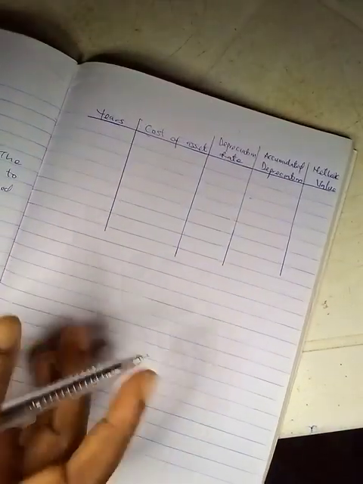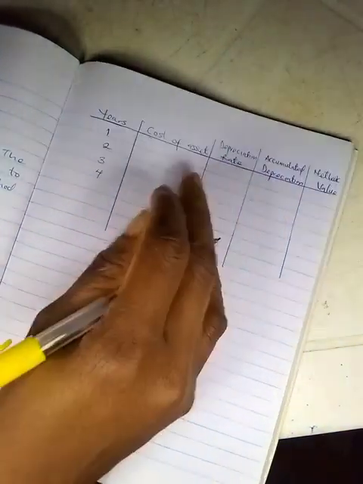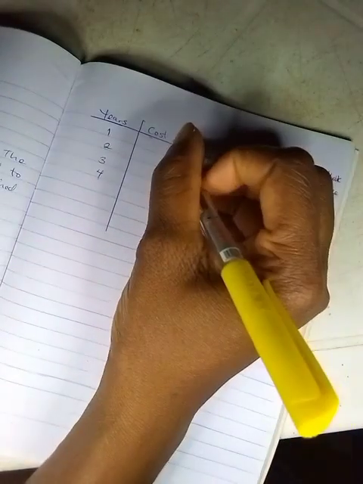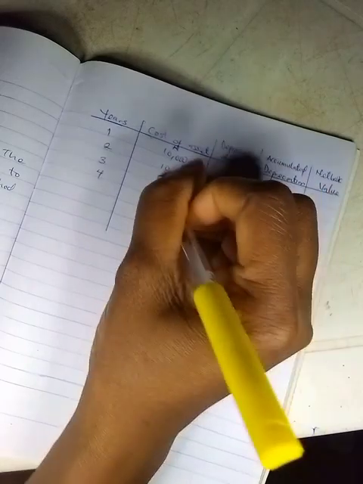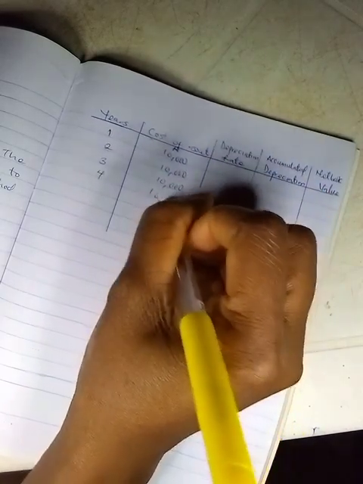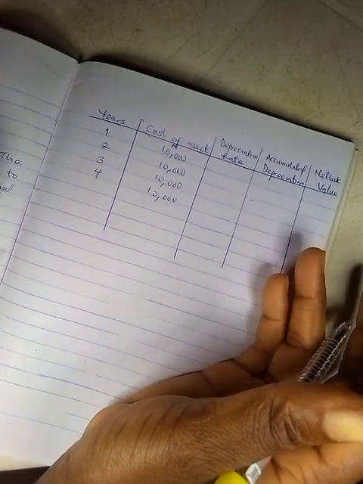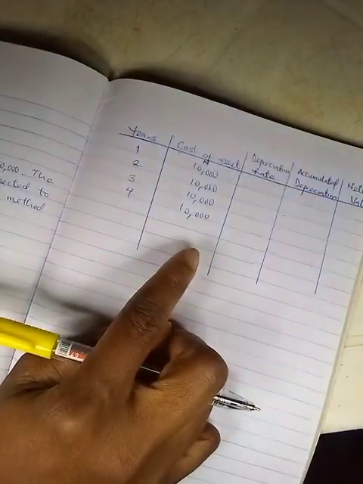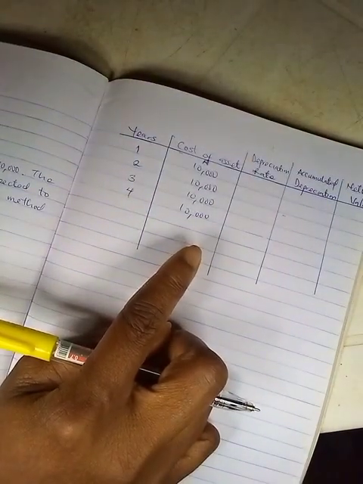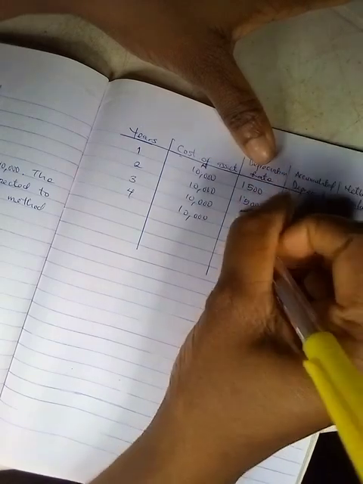Now, according to the question, how many years do we have? We have 4 years, so you just number 1, 2, 3, 4. Then how much is the cost of our asset? It's just 10,000, so you put your naira sign at the top and write 10,000 for the 4 years. Now, what is our depreciation rate? When we calculated our depreciation, we got 1,500, and it's straight line method, so the same amount is charged for all the 4 years. You insert your 1,500 naira all through till the 4th year.